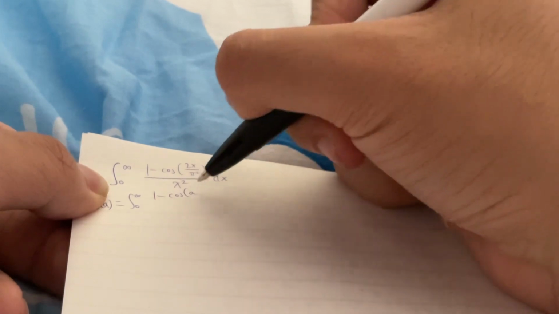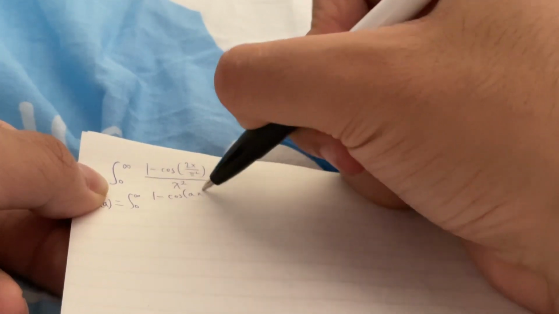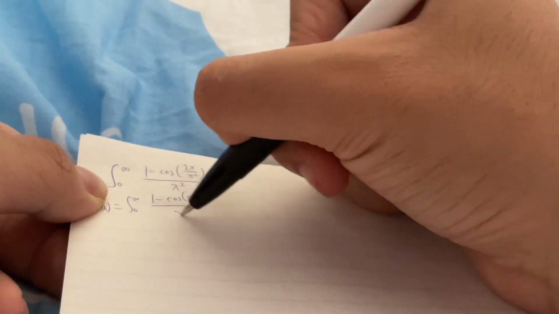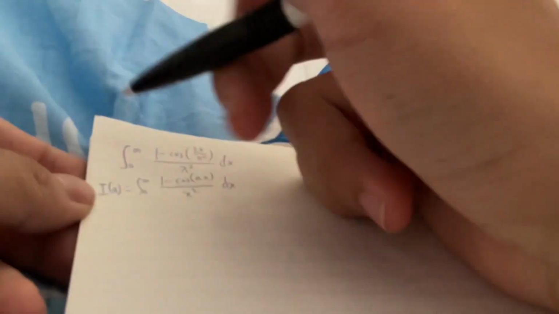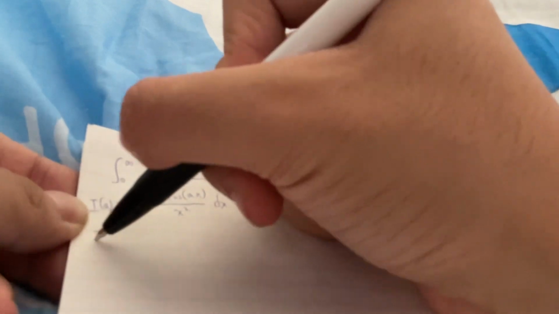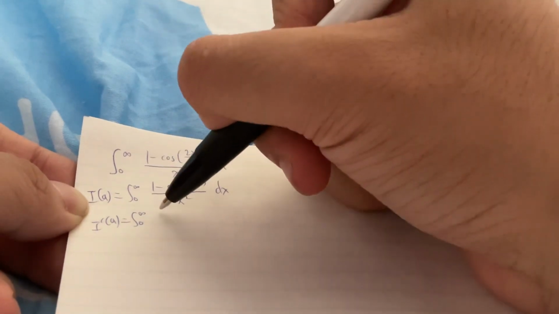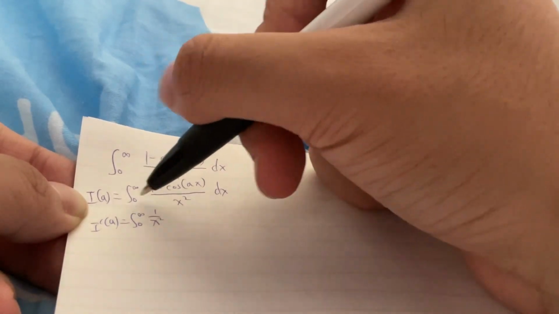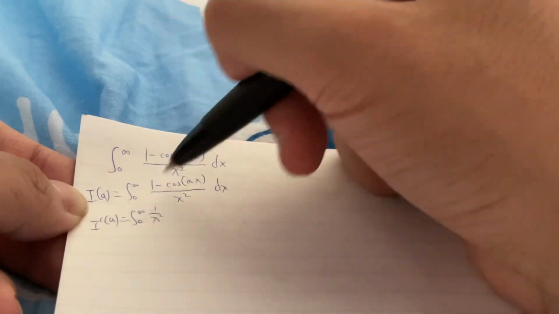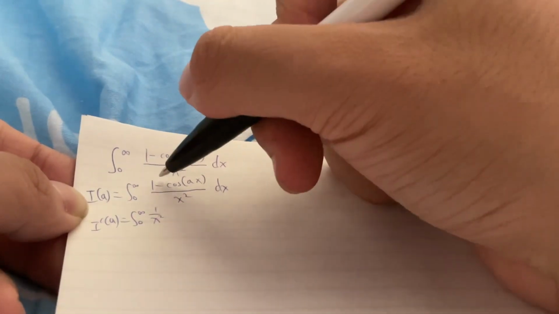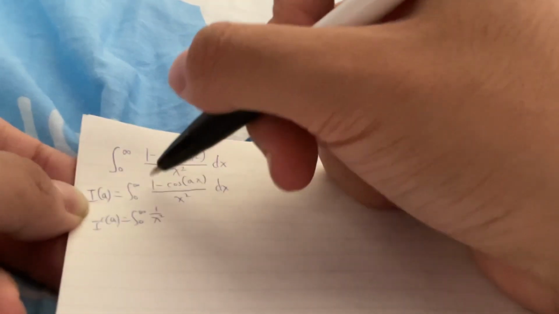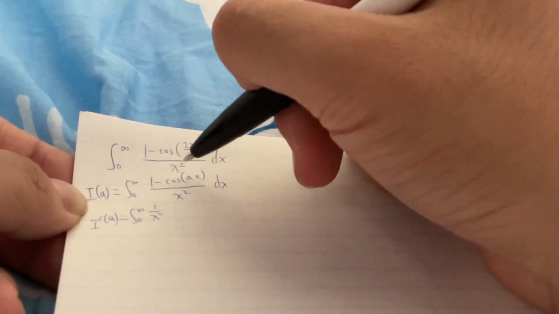Consider 2 over pi squared as just a constant. Then we have a constant a times x, divided by x squared dx. So I'm going to differentiate both sides with respect to a. So I prime of a is 1 over x squared times the derivative of this. Differentiate 1, you get 0, and then differentiate this.